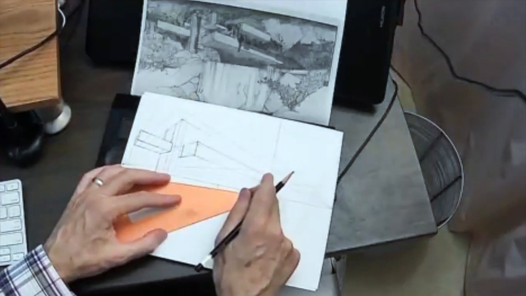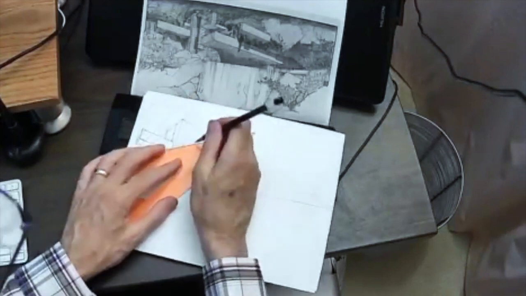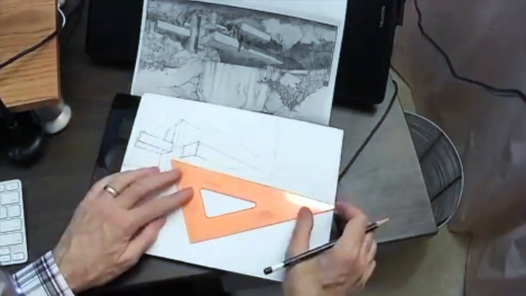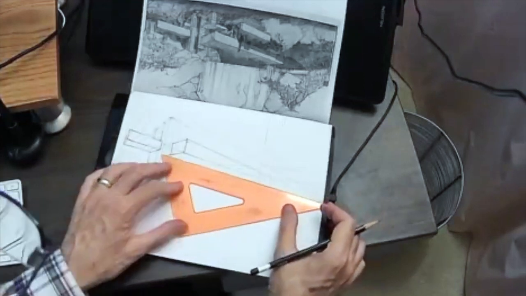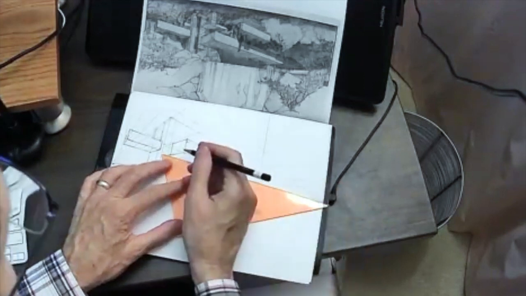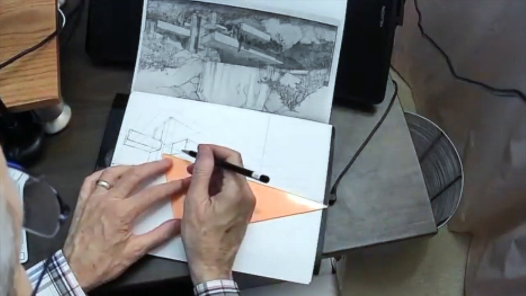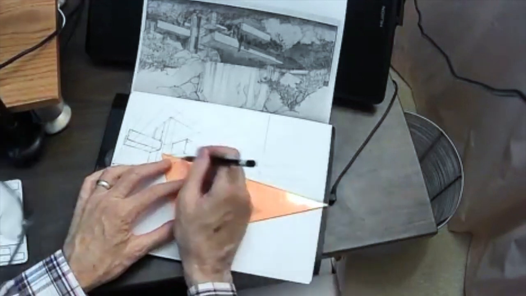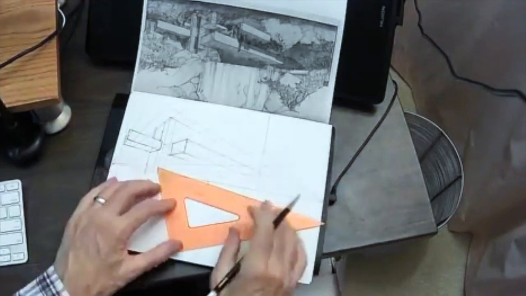I think I like that relationship, that net, so I'm going to keep it. Okay. That cuts back in this from this point, from the bottom of that. Seeing the underside of that corner. Okay.